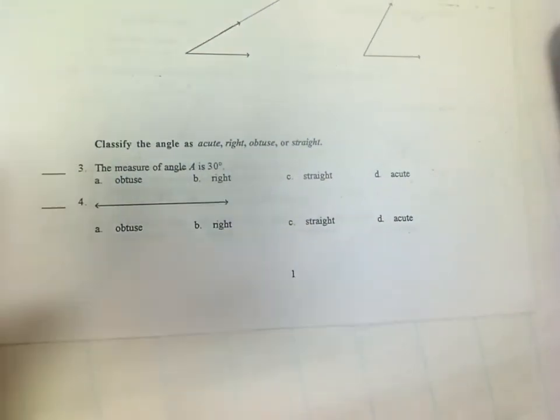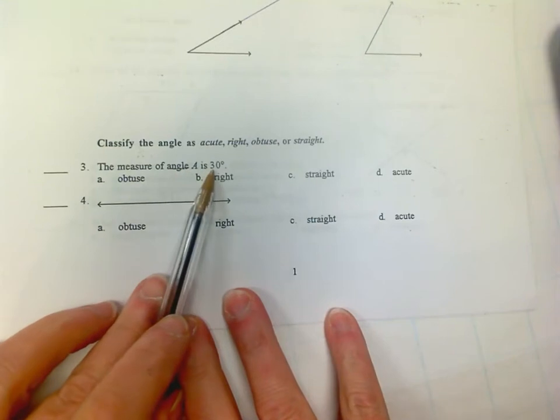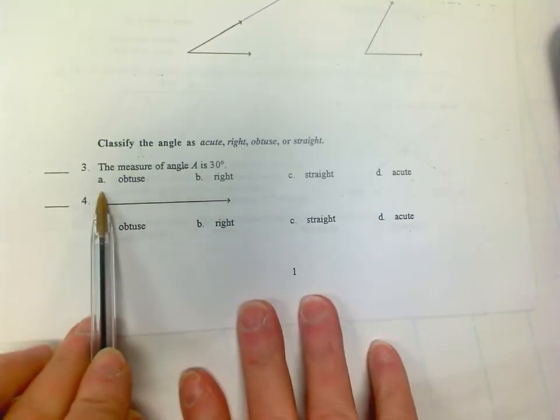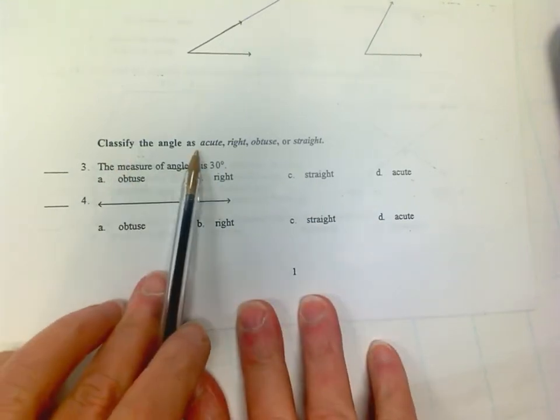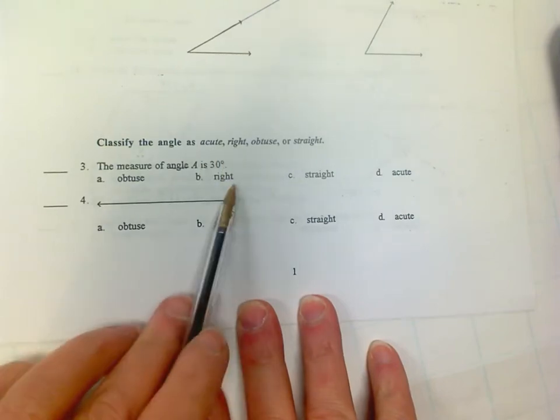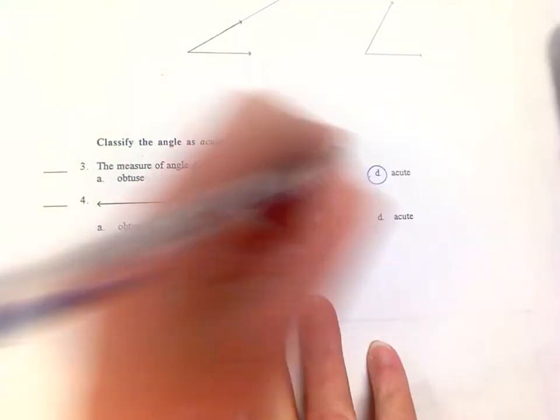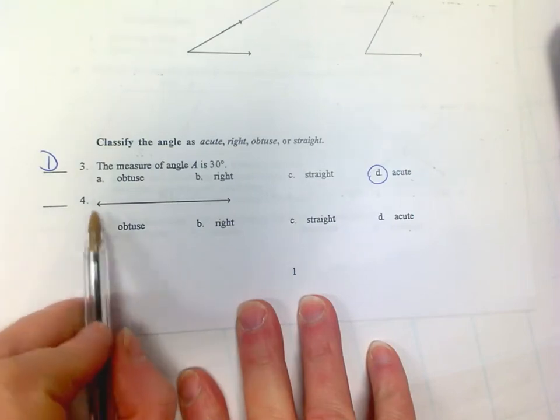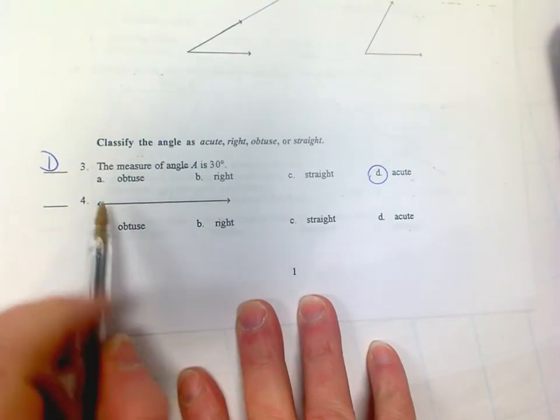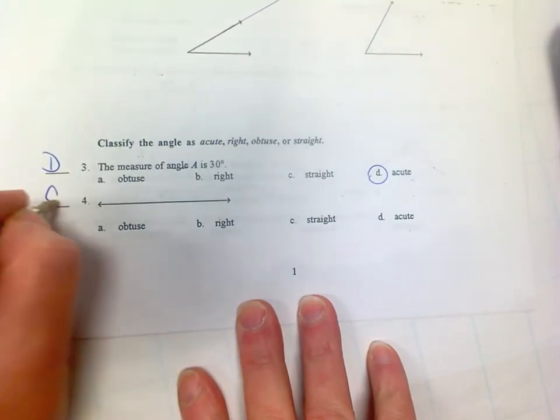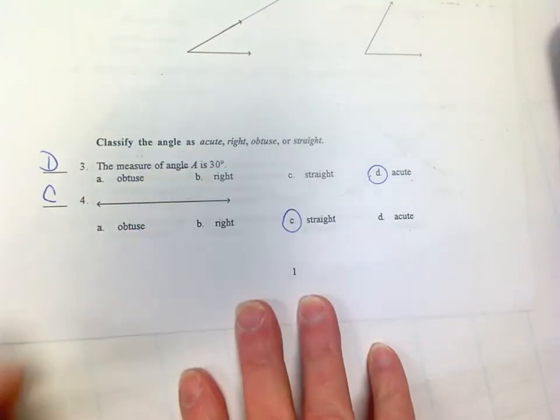Next question. The measure of angle A is 30 degrees. We're going to classify these as acute, right, obtuse, or straight. Well, 30 degrees is acute, so D is the answer. Number 4, that's a straight angle because it equals 180 degrees, so that would be C.